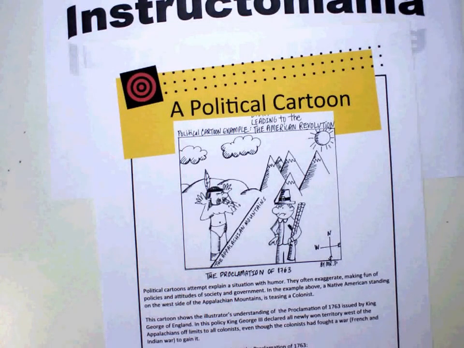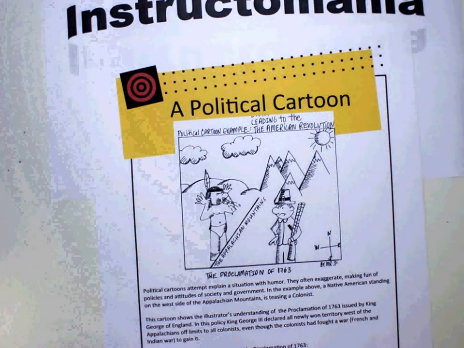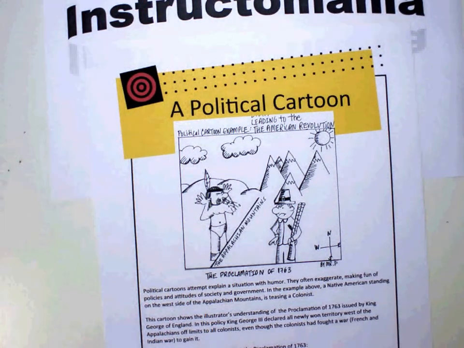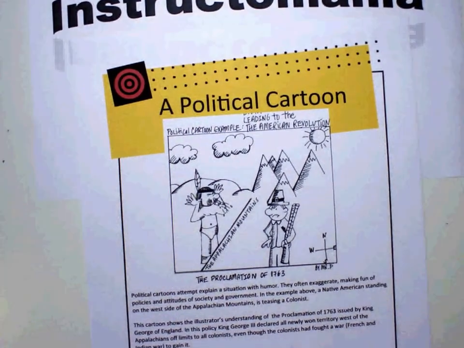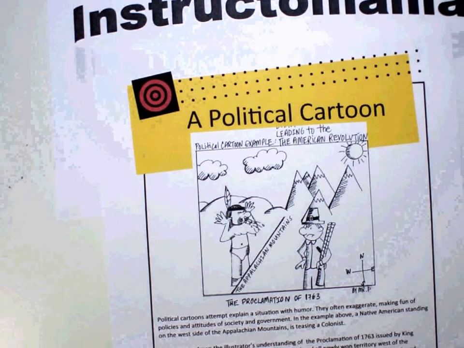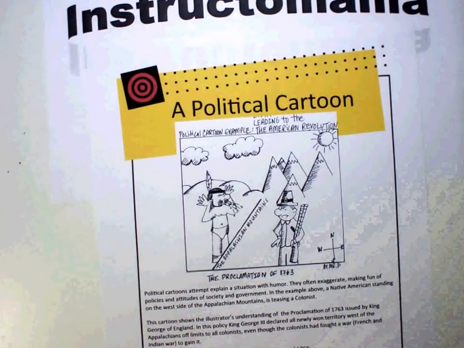All right, so today I'm going to show you how to make a political cartoon. A political cartoon is a real easy way to show what you've learned about a particular concept by putting it in a visual way. It's particularly good for the visual learners, and it's really good for anyone to sort of process the information and spit it out in a real creative way.